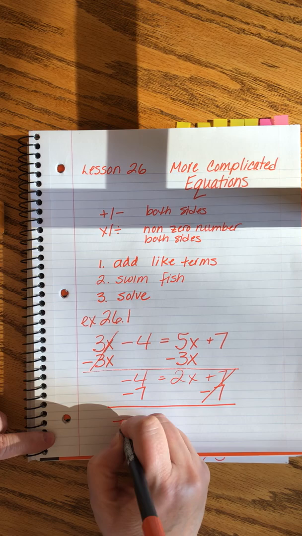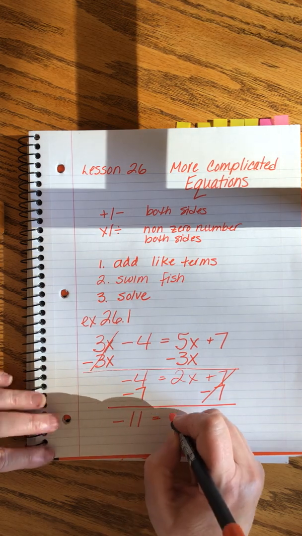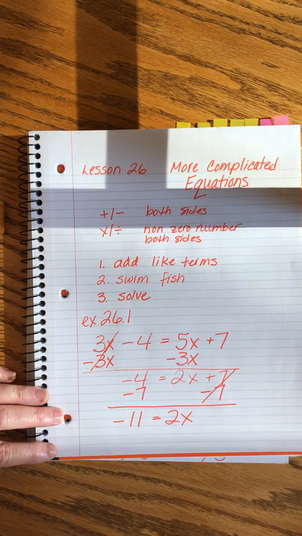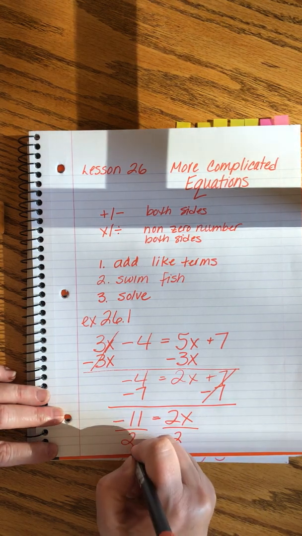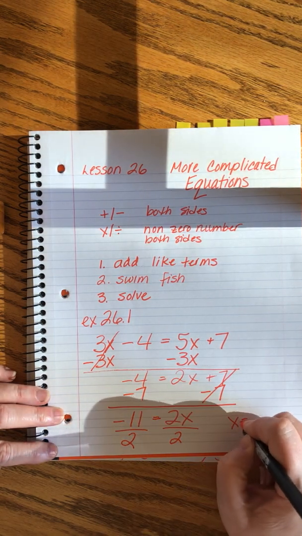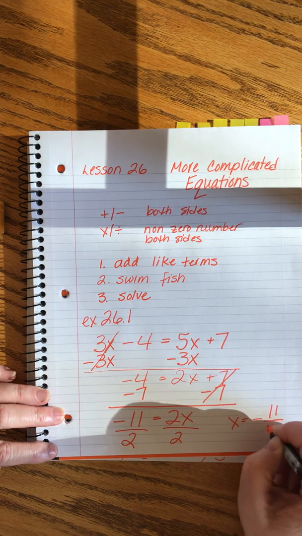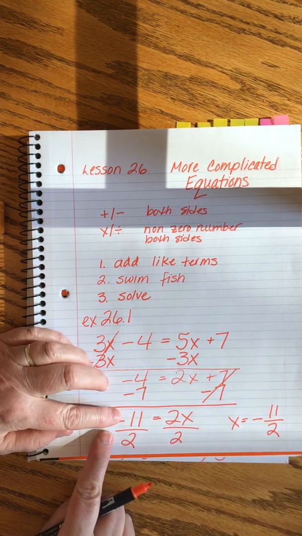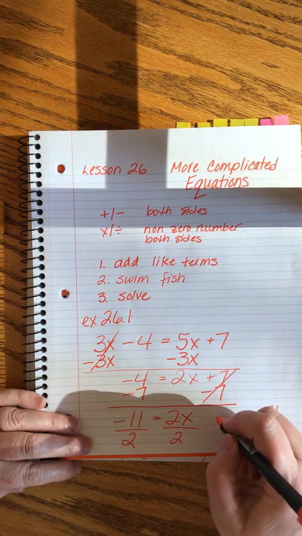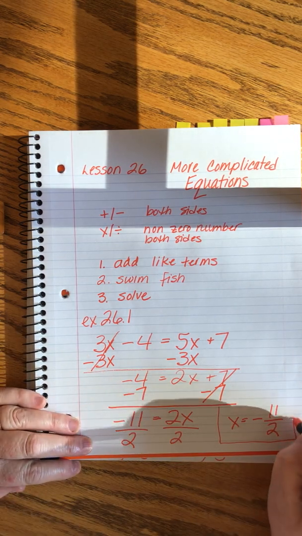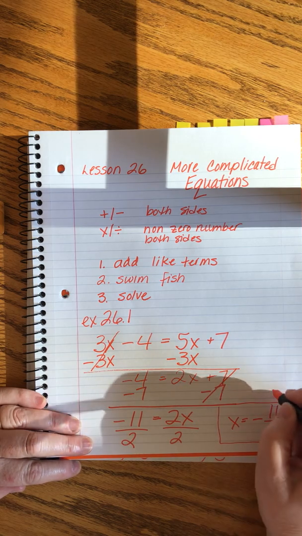That cancels, and we get minus 11 equals 2x. Divide both sides by 2, and we get x equals minus 11 over 2. And once again, my 11 had the minus sign, but now I'm floating it in front of the whole fraction. That's the right answer.